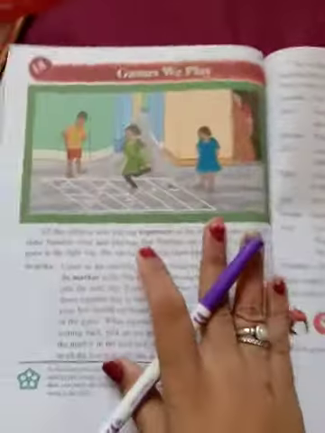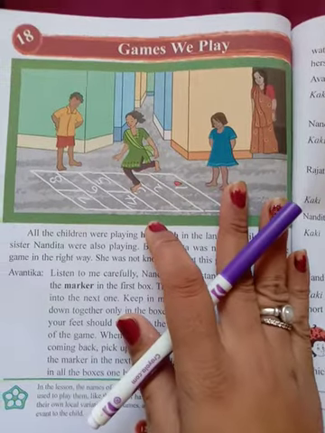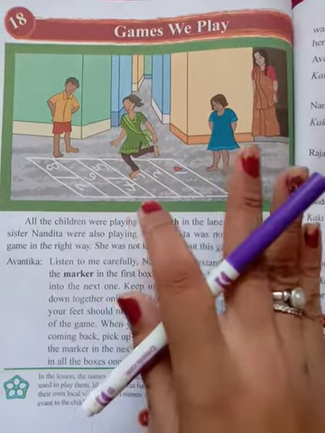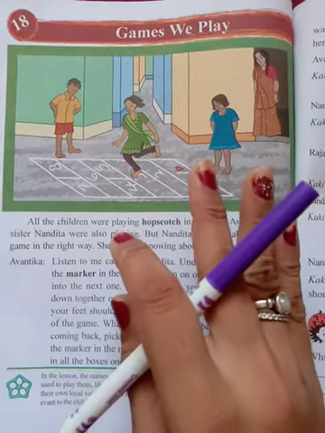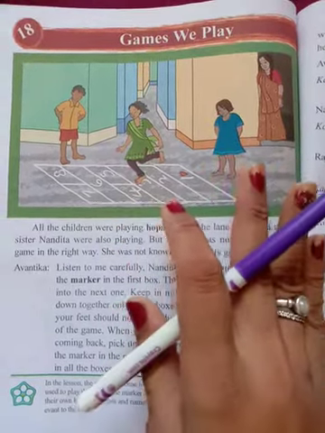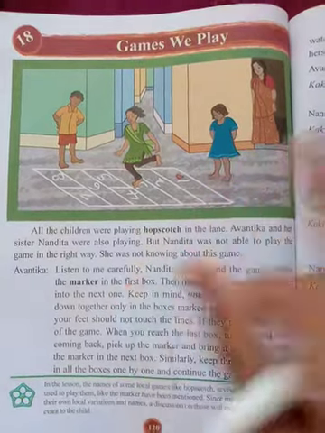Okay, fine. Here the next chapter is chapter 18, games we play. I want you all to draw a beautiful picture about the games we play inside, just now due to COVID-19. Okay, all the best.